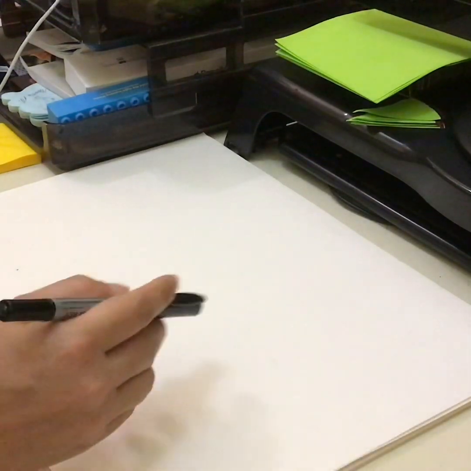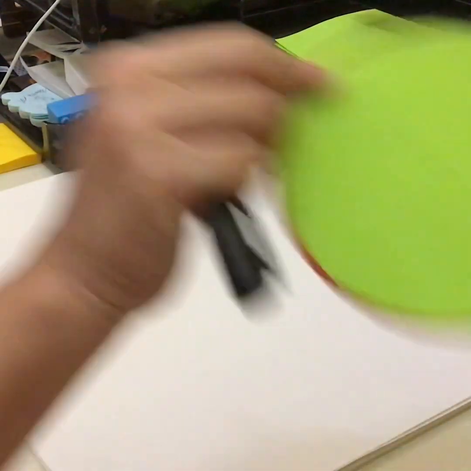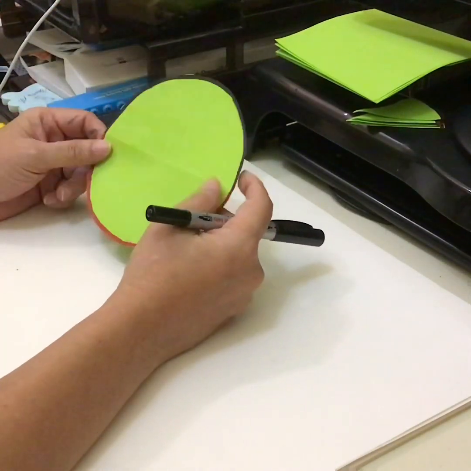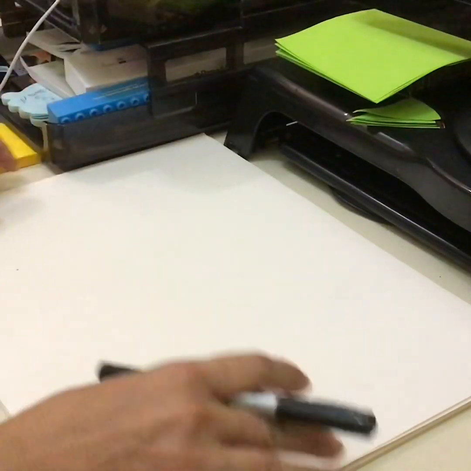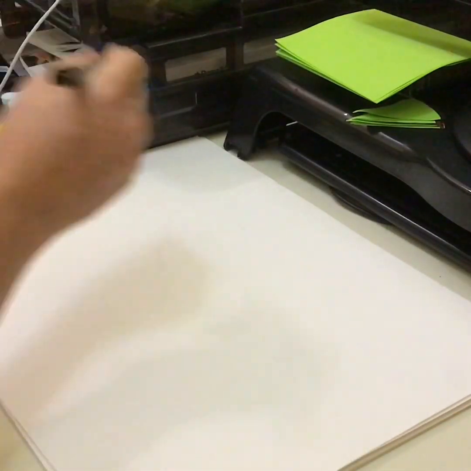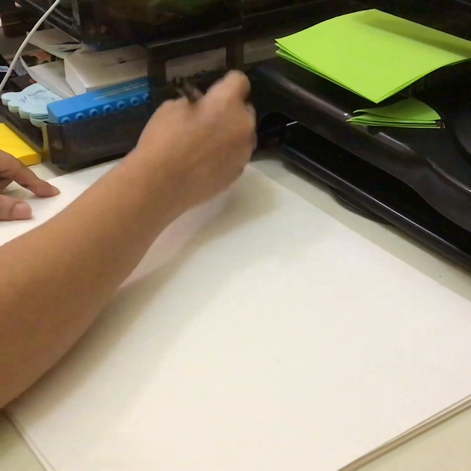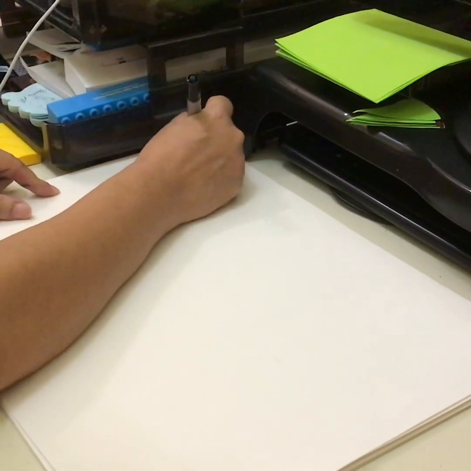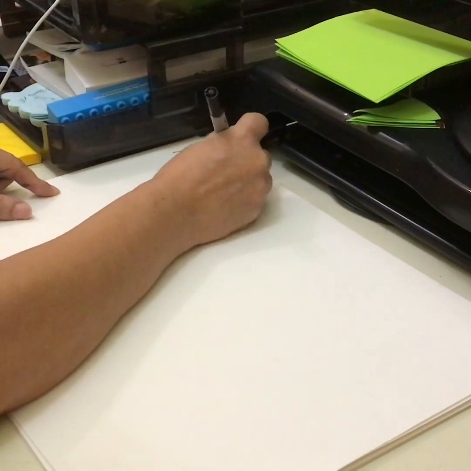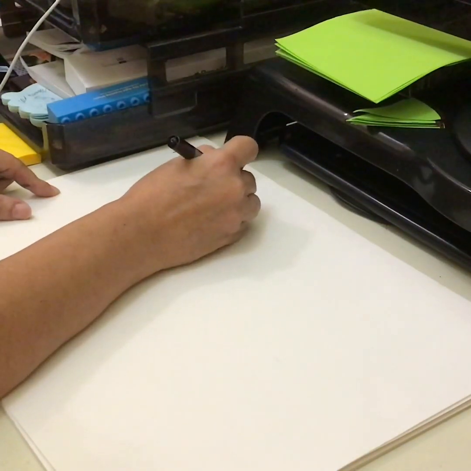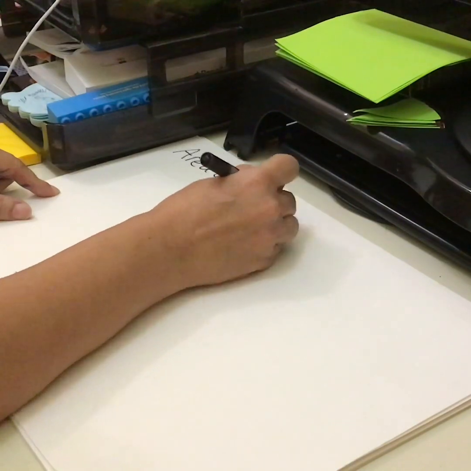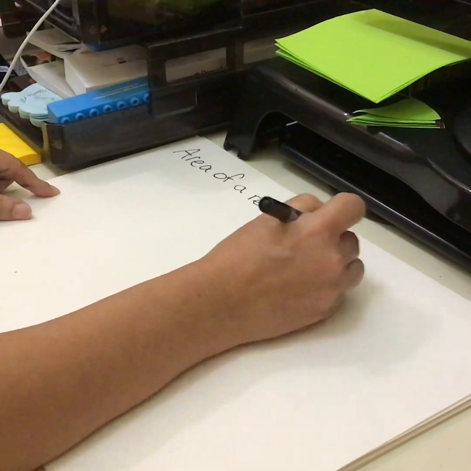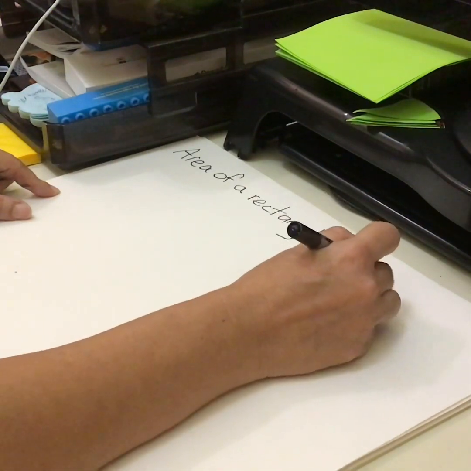Okay, next we are going to try to derive a formula for finding the area of this circle. Now, what you have learned so far is that in primary 3 and 4, you have learned that the area of a rectangle is equals to length multiplied by breadth.